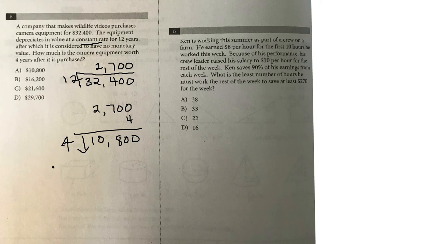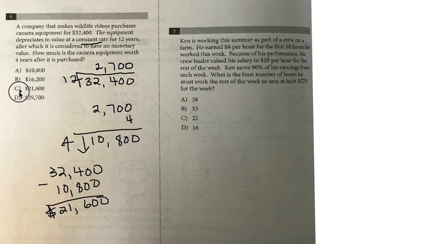So now we're going to take our 32,400 and subtract from it the 10,800. This is like an arithmetic problem. And our final answer is $21,600 is what it's going to be worth after 4 years. And yay, that is an answer. It's always a good thing.